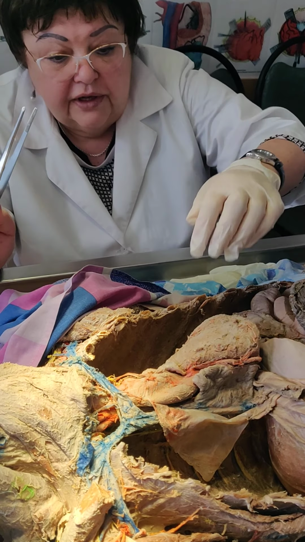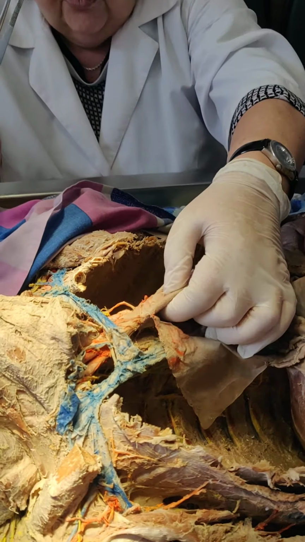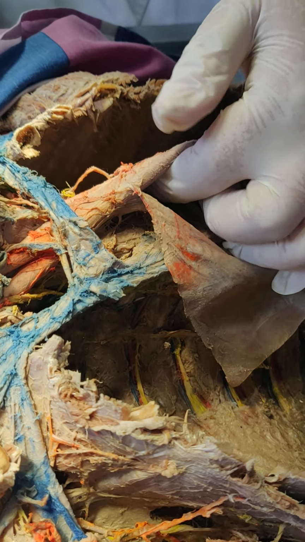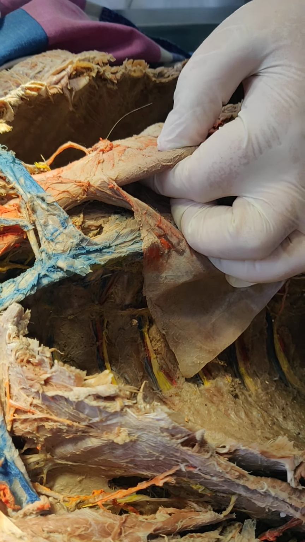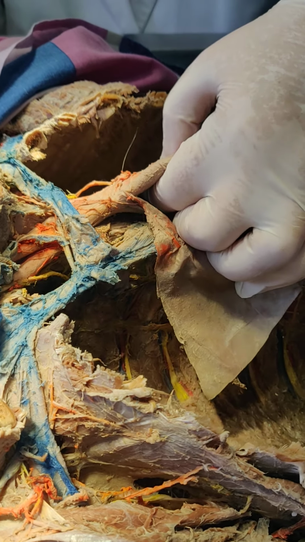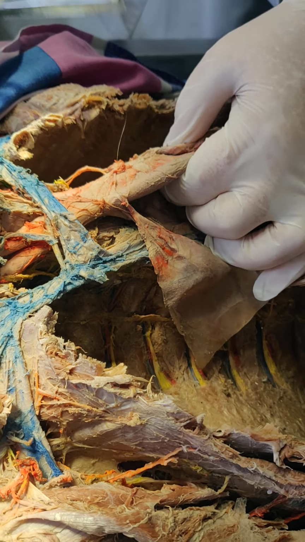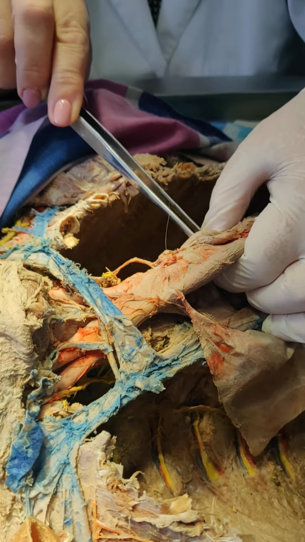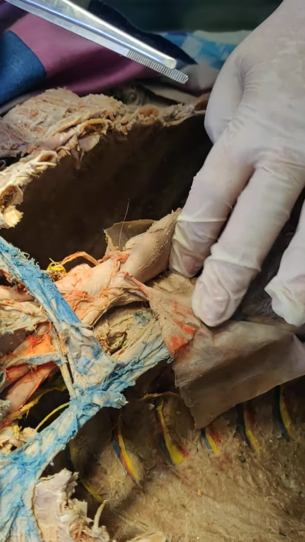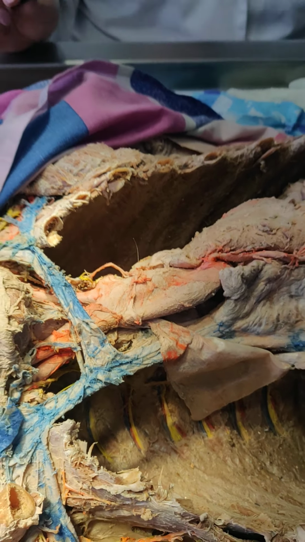You must know that if we put our finger in, anteriorly will be the ascending aorta and pulmonary trunk, and posteriorly will be the vena cava superior.